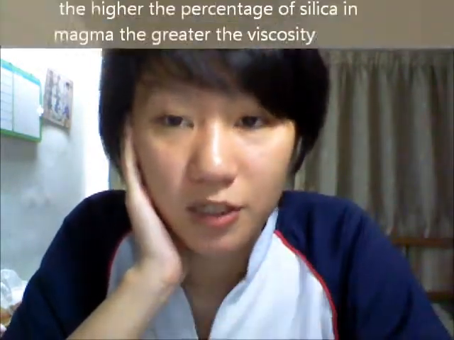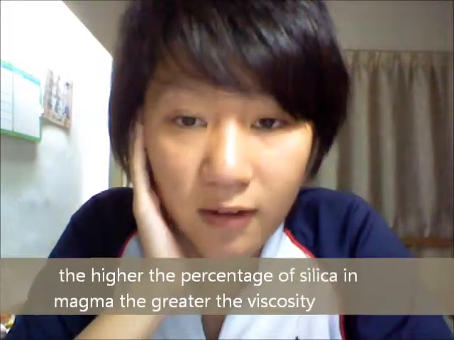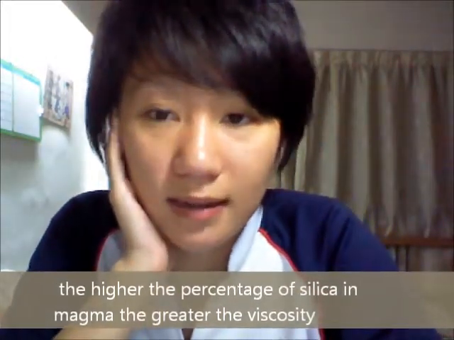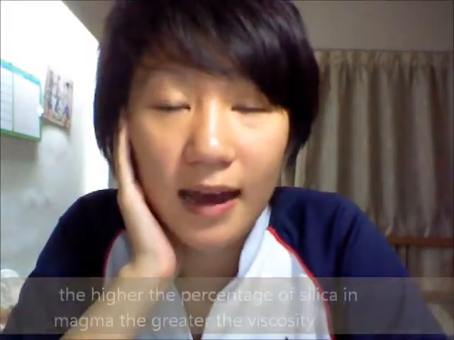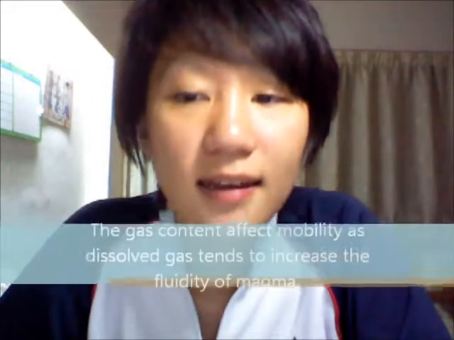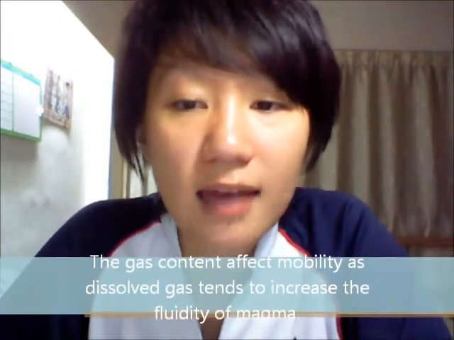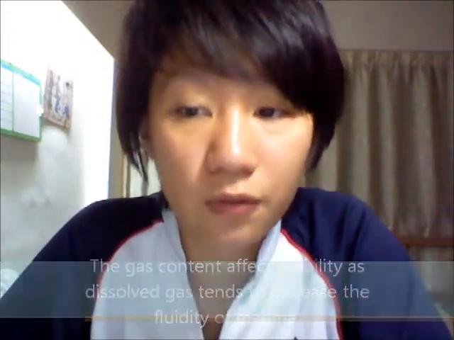So for the composition, the higher the percentage of silicon in the magma, the greater the viscosity. Thus, basaltic magma has a lower viscosity than the andesitic magma and the rhyolitic magma. It can travel up to 150 km or more, while the rhyolitic magma tends to form comparatively short, thick flows. So lastly, the gas content affects the mobility, as dissolved gas tends to increase the fluidity of the magma.